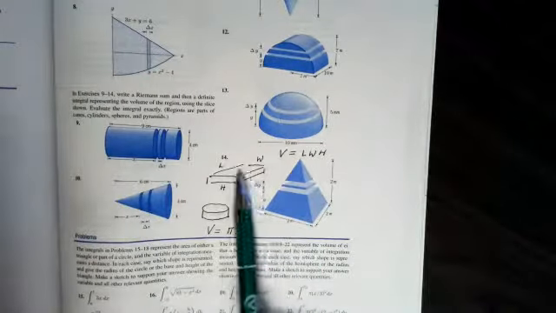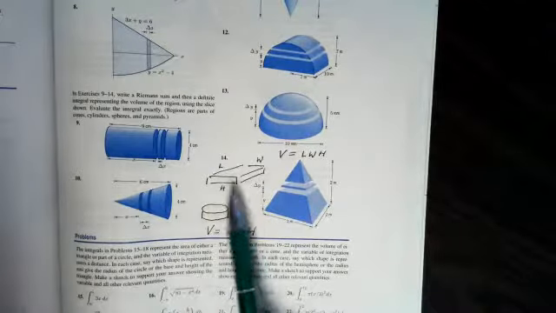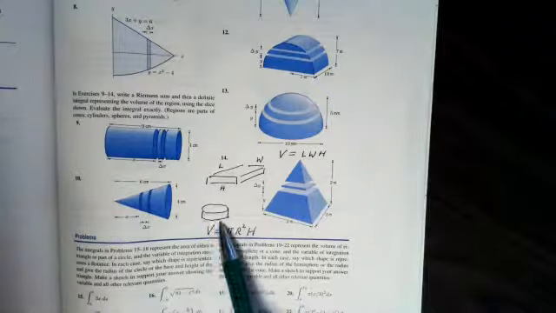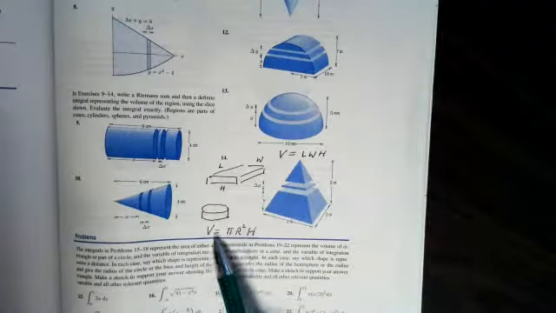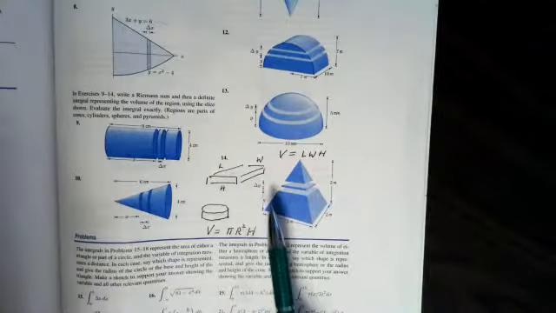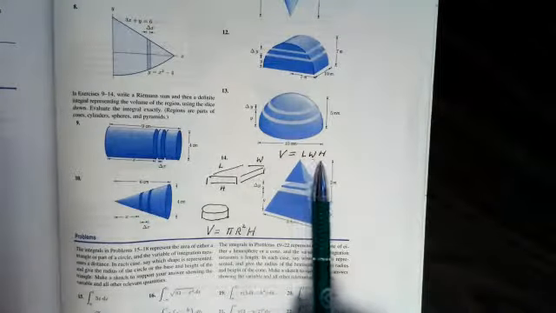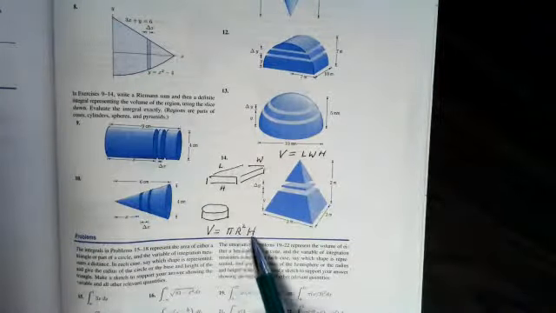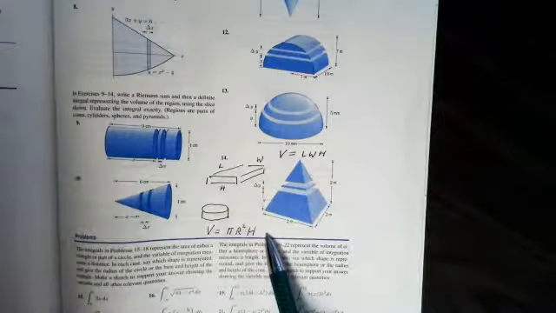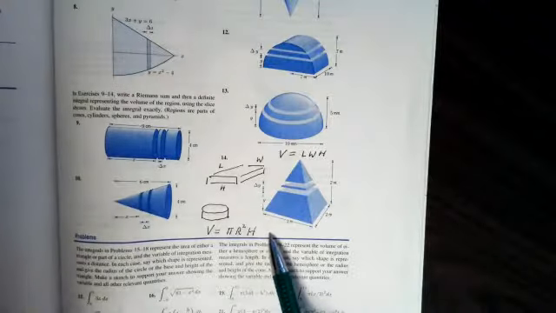And we use the fact that for a box, the volume is length times width times height, and for a cylinder, the volume is pi times the radius squared times the height. Usually one of these things, L, W, H, or R or H, is represented by a small change in x, such as delta x, or a small change in y, delta y.